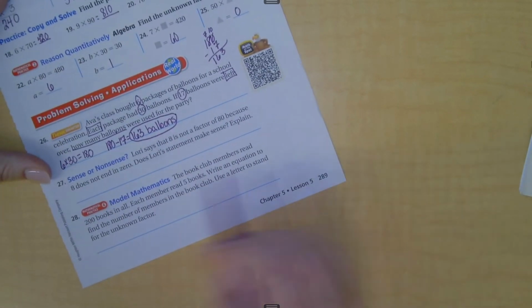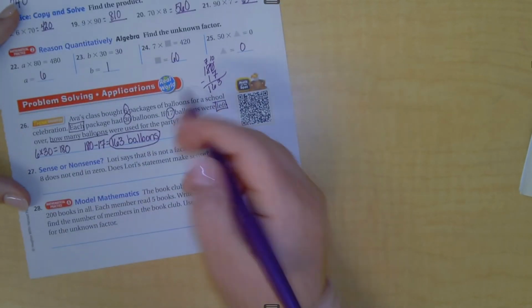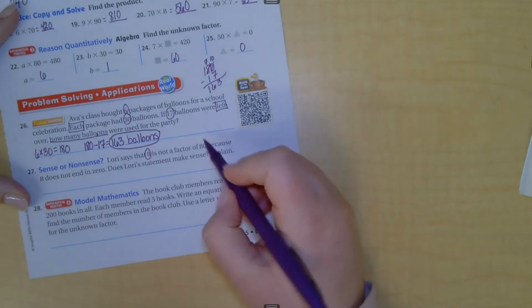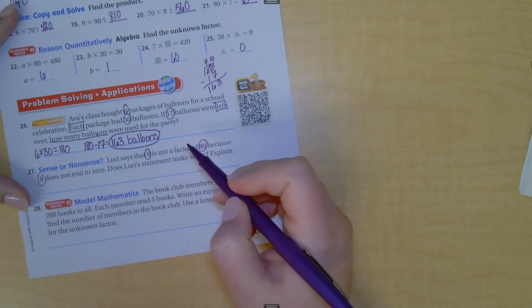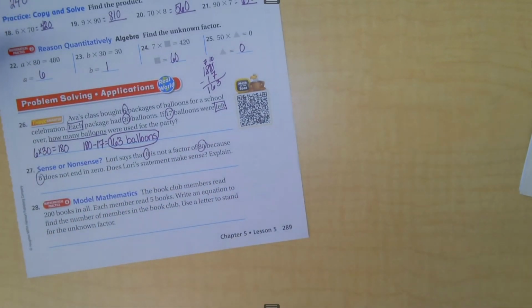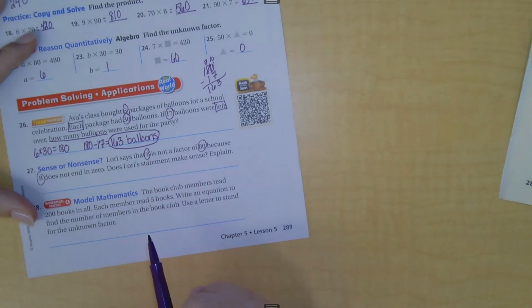Okay, 27, sense or nonsense? Lori says that 8 is not a factor of 80 because 8 does not end in 0. Does Lori's statement make sense? So remember, a factor is something that can be multiplied to equal that number. So can I multiply something times 8 to equal 80?